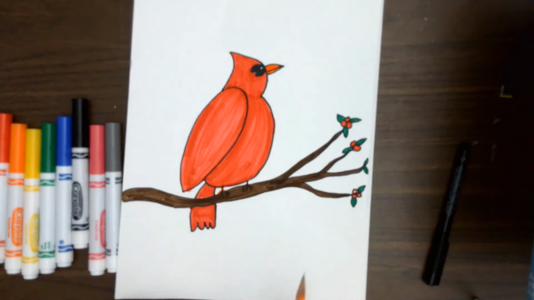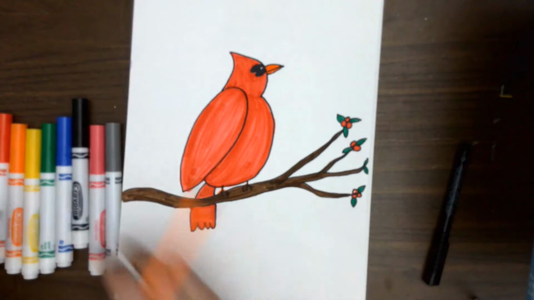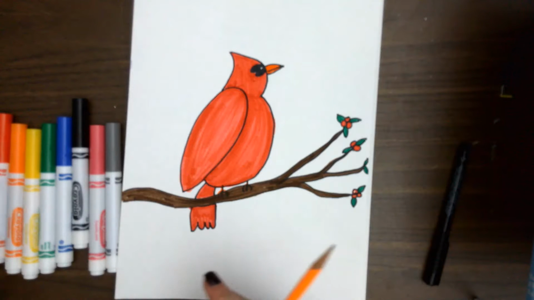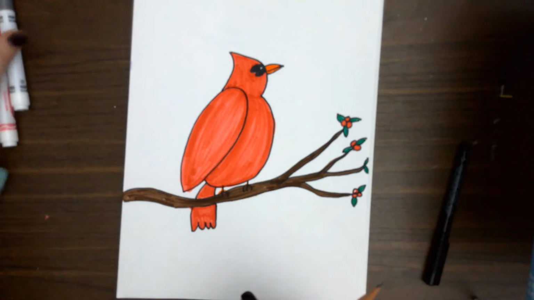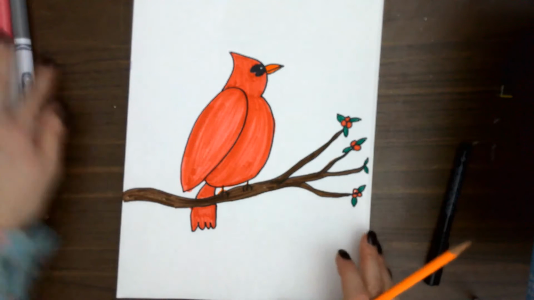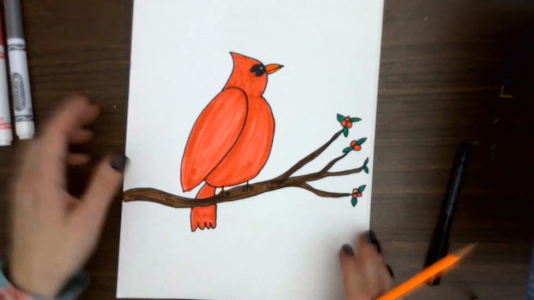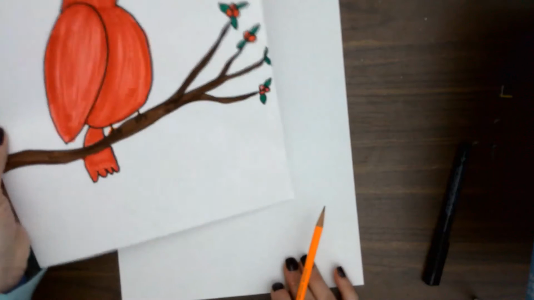So this bird is called a cardinal, and he or she happened to be the state bird. The state of Ohio's bird is a cardinal. So just thought I'd let you guys know that little fact. So I'm going to set this guy to the side and we're going to get started.